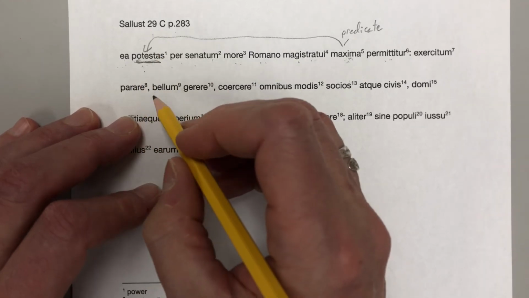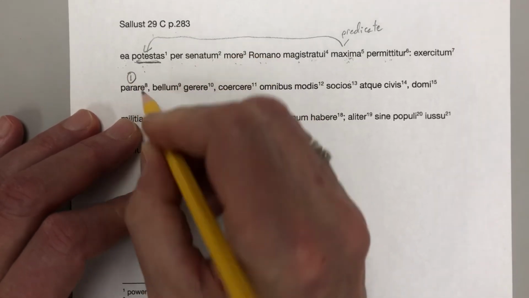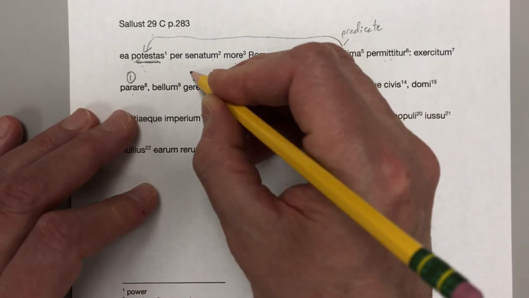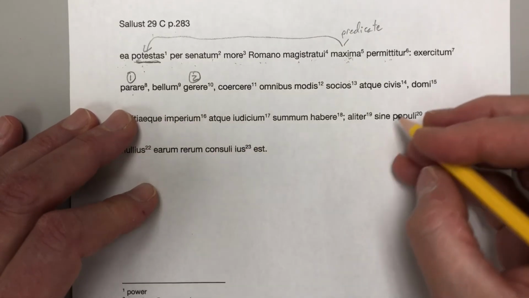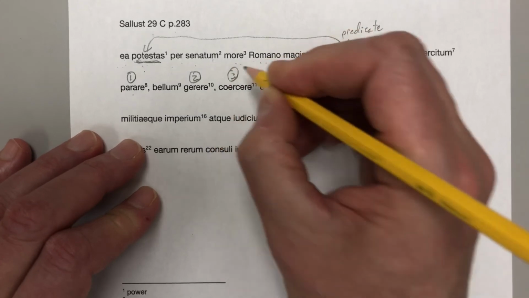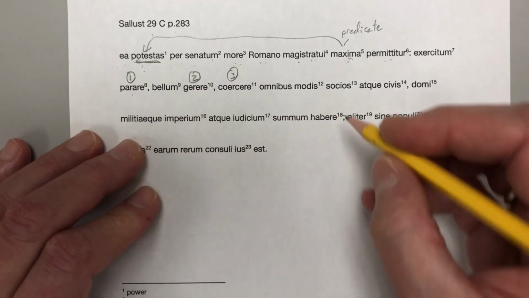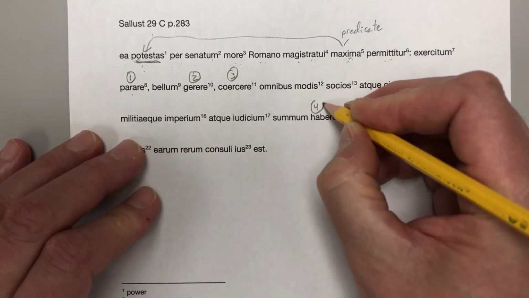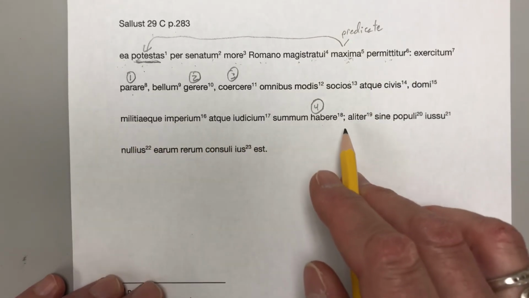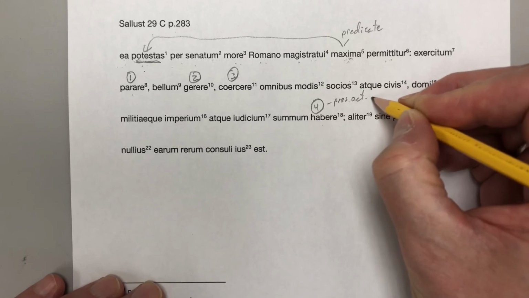So the question is, what is the potestas, the power? It's all expressed in infinitives. To raise an army, to wage war. Let's see. Here's the third one. Well, there's third here, sorry. To force, and we'll get into this mess in a sec. And number 4, to have. So 4 infinitives, they're all present, active, infinitives.